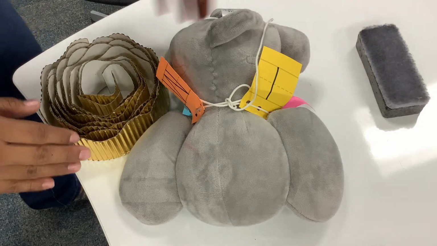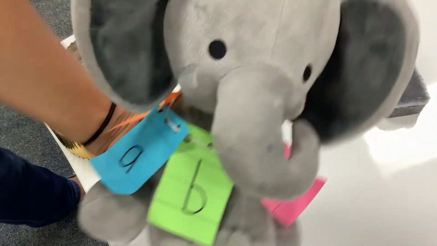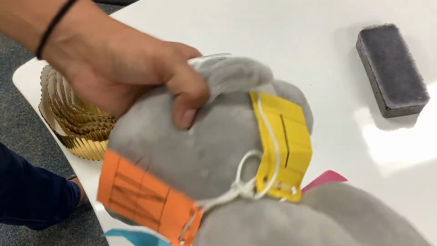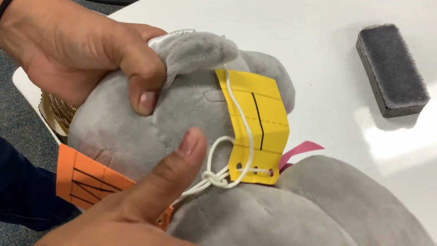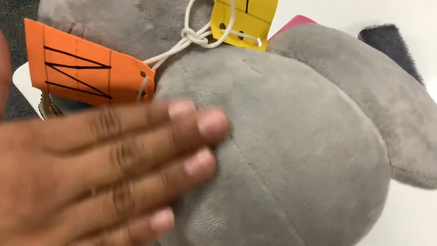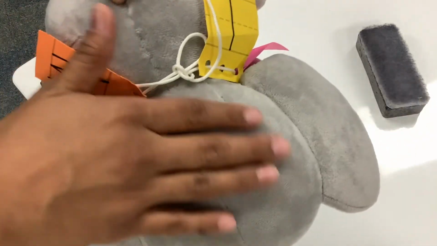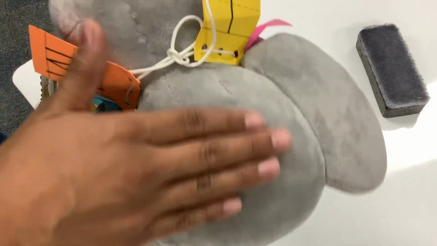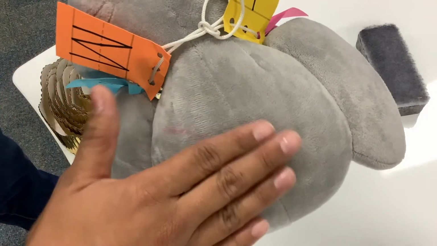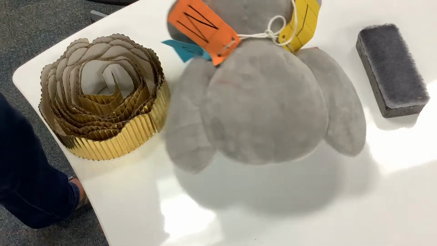Next up, we have our friend Mabel. Hi, Mabel. So we're just going to touch the back of her head here. Do you hear that? Yeah, the less noise you hear, the softer or smoother something is going to be. So I would say that this is very smooth and soft to the touch.